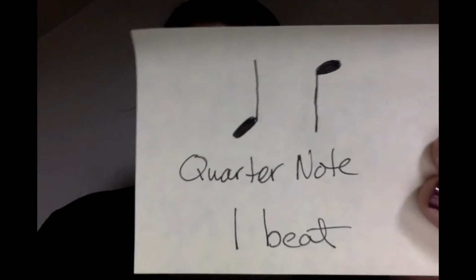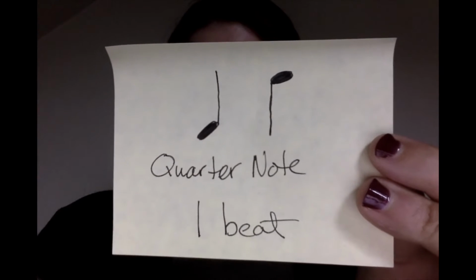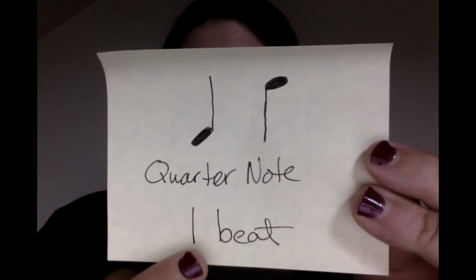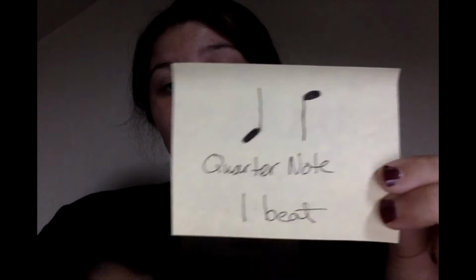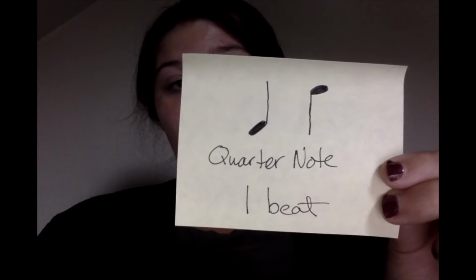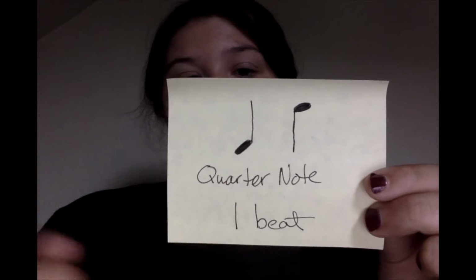Our first thing we are going to look at is this. You can see this type of note is called a quarter note, and it gets one beat. When we're chanting this, we're going to say "ta." If I were to demonstrate this, a quarter note would sound like this: ta, ta, ta, ta. One, one, one, one. You would see four of these if I were to do what I just did. You see it's filled in and it has a line. That is called a stem and a note head.